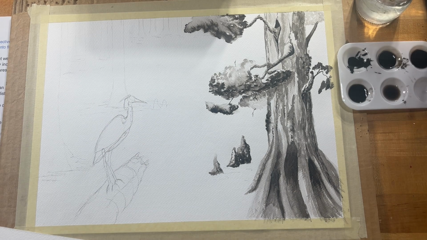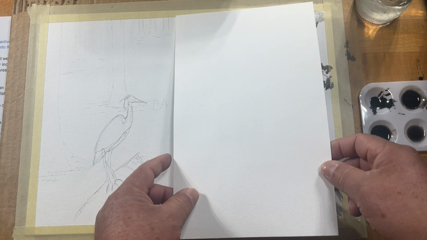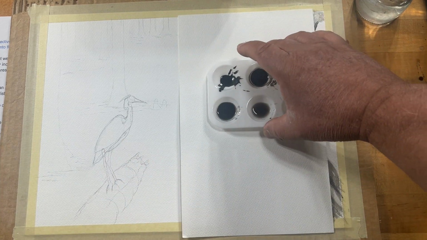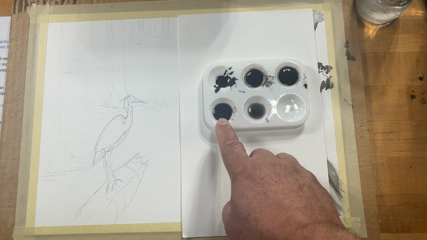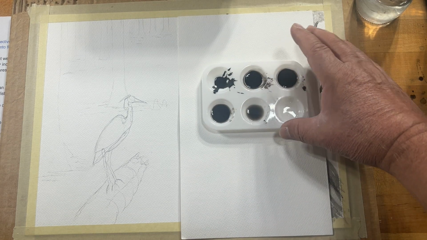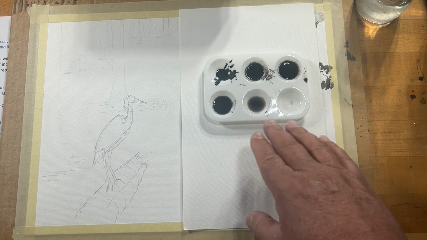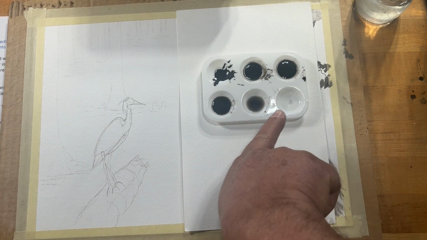So what I've done is something that I usually don't do, and I've pre-mixed different values. So here we have nothing, just pure plain water, then a light gray, medium gray, dark gray, really dark, and then pure black. And when we start going back into the distance, we want to work in this direction. We want to let it get lighter and lighter and lighter.